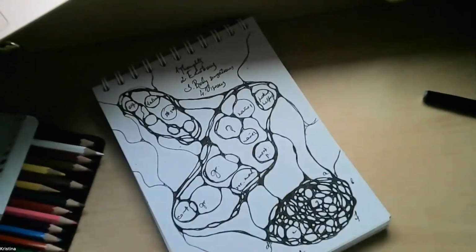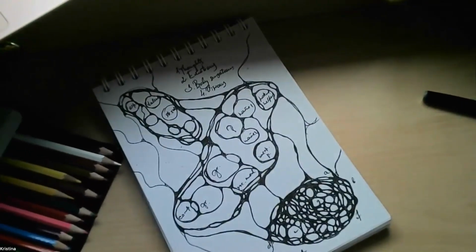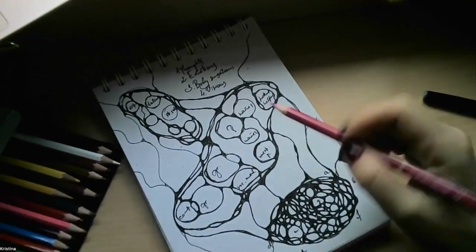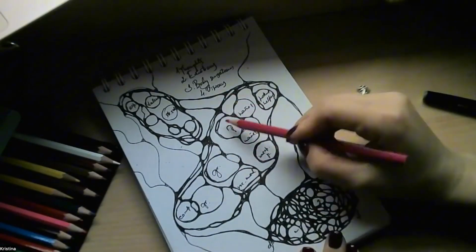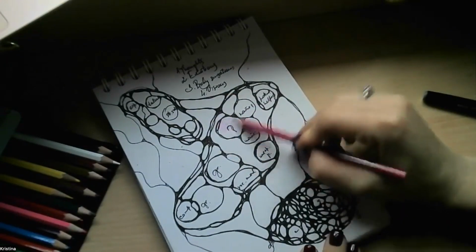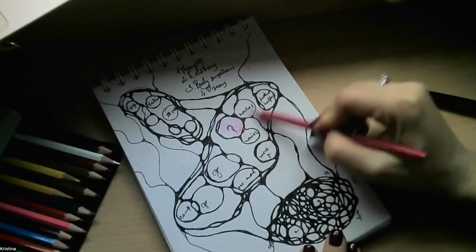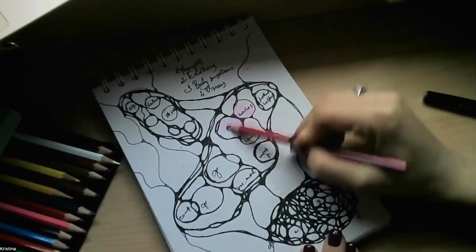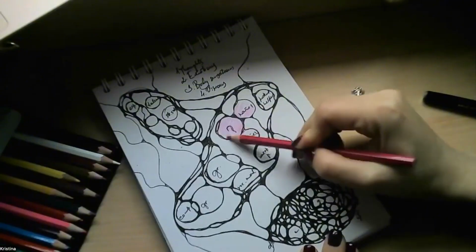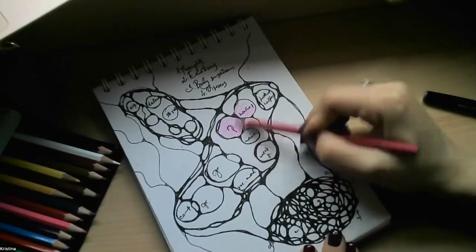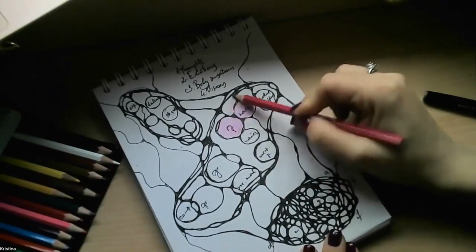The most important principle of coloring is to combine, to join at least two cells that are close to each other with the same color. So to unite, not to separate, but to unite.